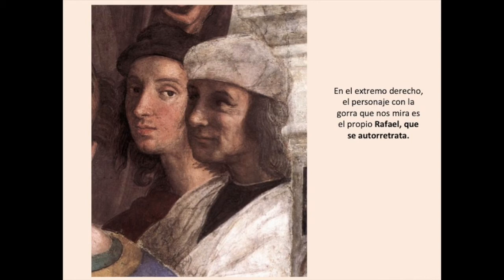That's why the popes asked Raffaello, and also, we'll see later, Michelangelo, to go to Rome and paint for them, to decorate the Vatican. And that's what Raffaello is doing here.